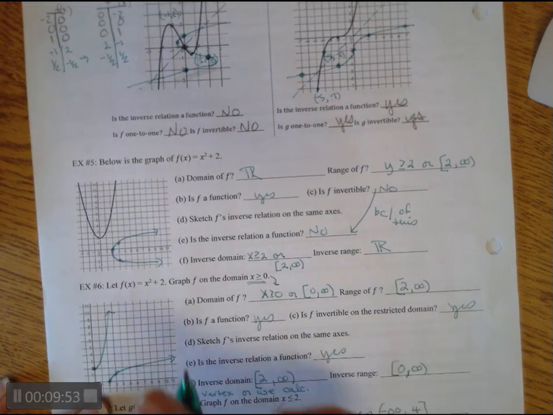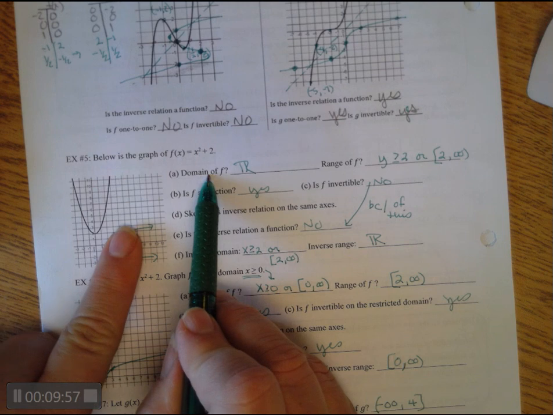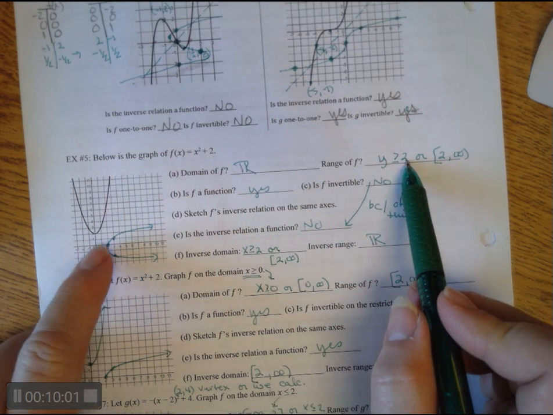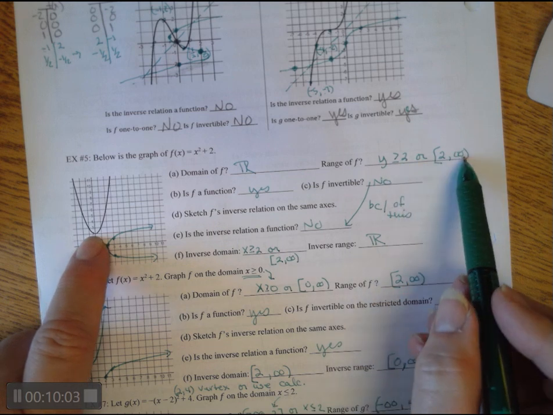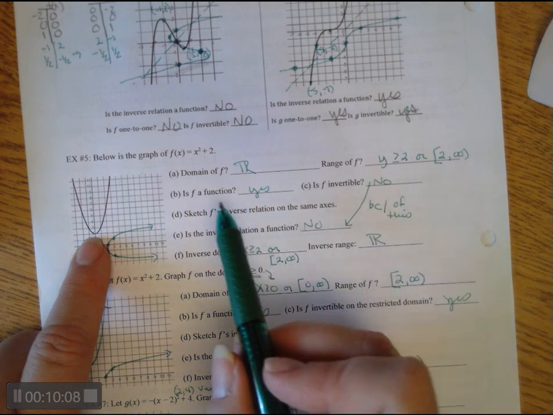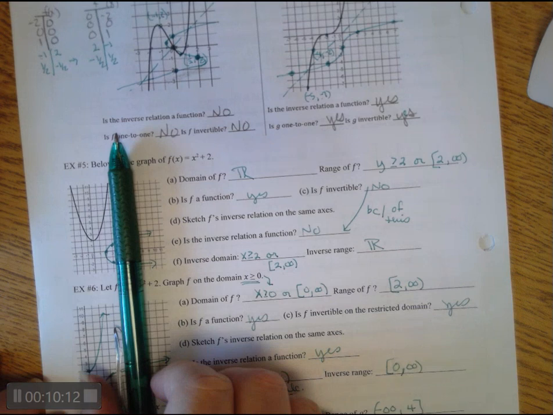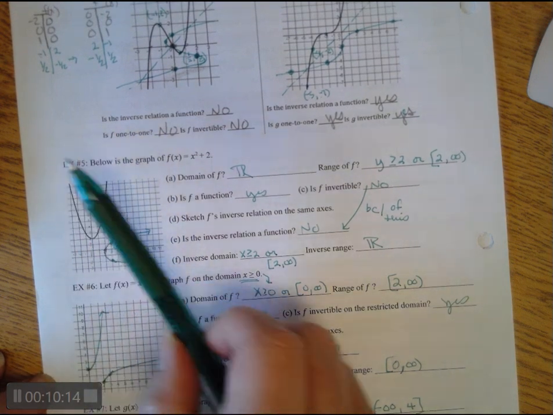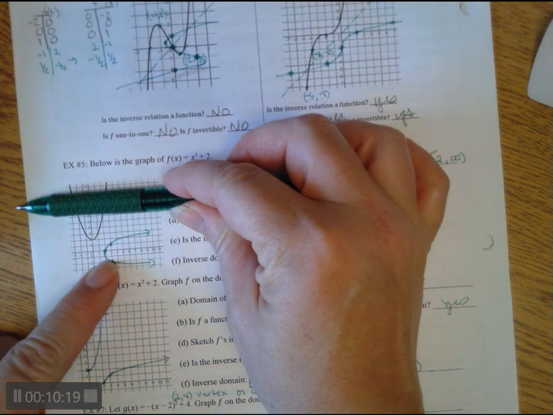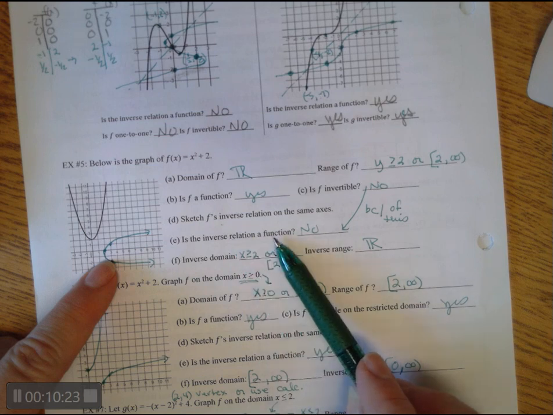Look at that. All right, so in this next one, they gave us the graph. I found the domain. It's a parabola, so it's all real numbers. And what's the range? Well, the lowest it went was 2 and off to infinity. Now, I don't care which way you write these. They're both correct. Is f a function? Well, sure it is. It passes the vertical line test. Look at that. Whoop, passed the vertical line test. Is it invertible? No, because it fails the horizontal line test. Well, look what happens when we say no. Is the inverse a relation?